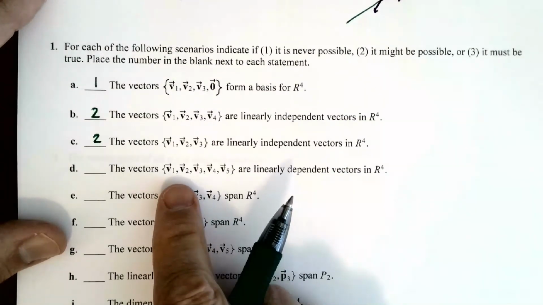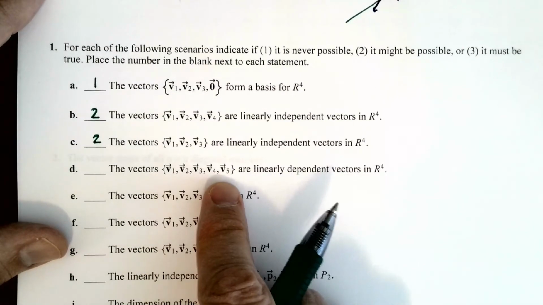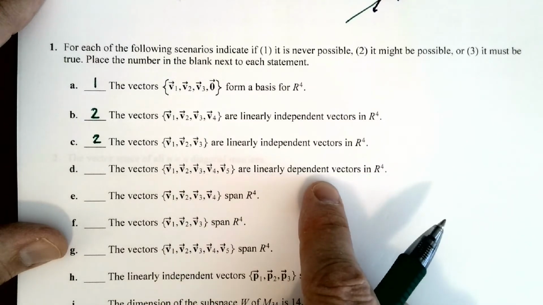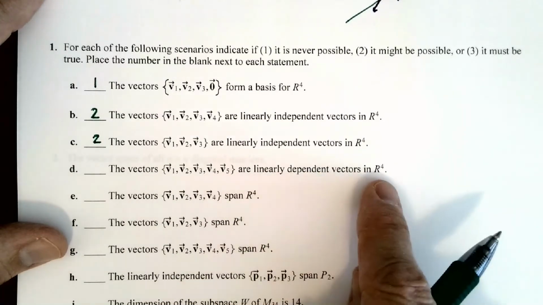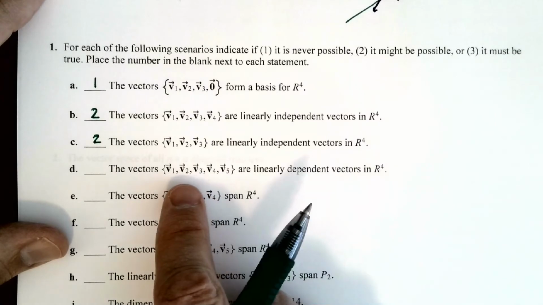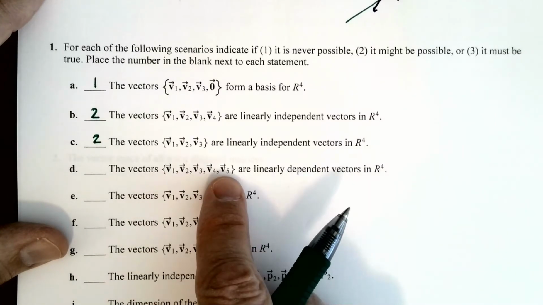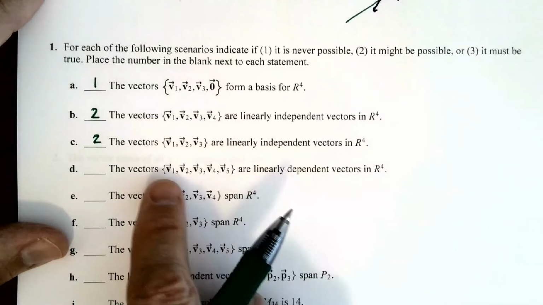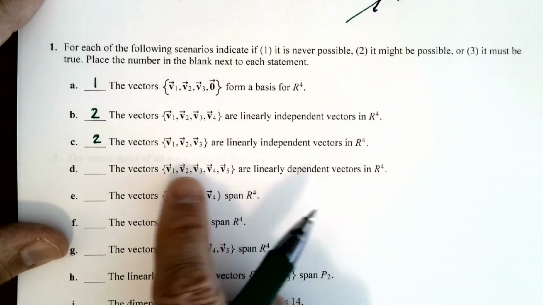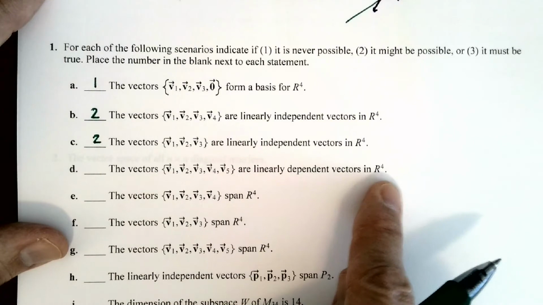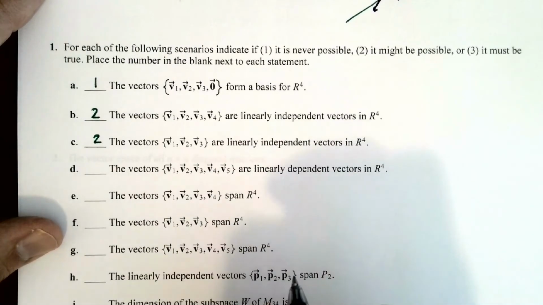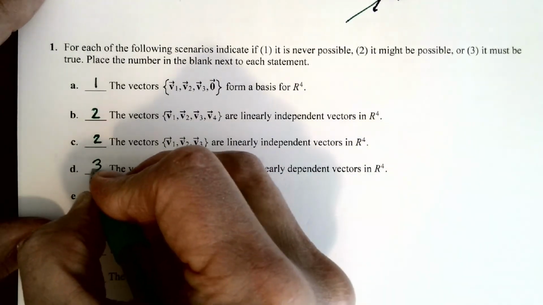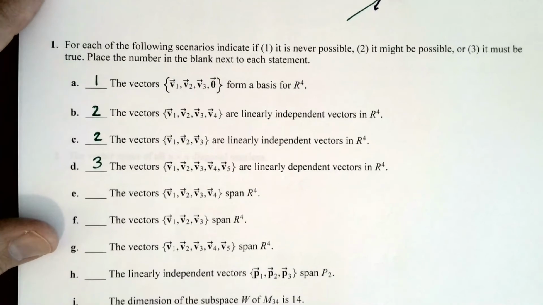What about this? 5 vectors are linearly dependent in 4 space. Notice I changed it from independent to dependent. Well, here's where that theorem comes in. Since I have more vectors, what's the dimension of 4 space? 4, right? If I have 5 vectors, more than the dimension of the vector space, 4, then the vectors must be linearly dependent. This must be true.